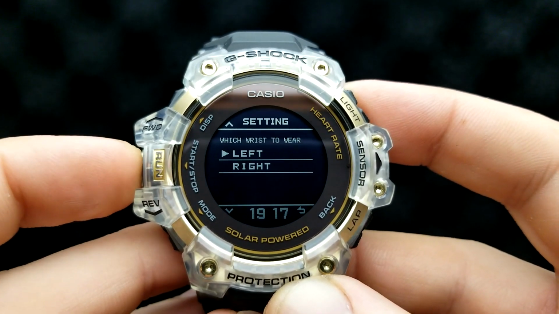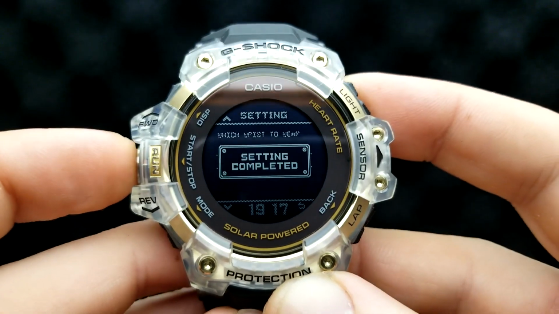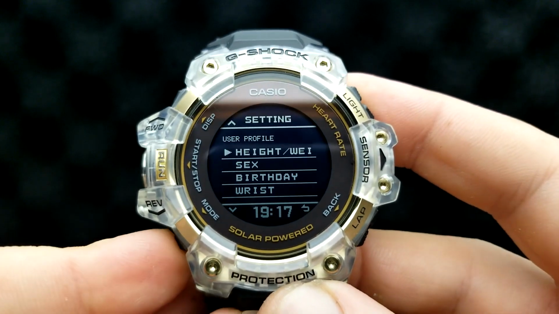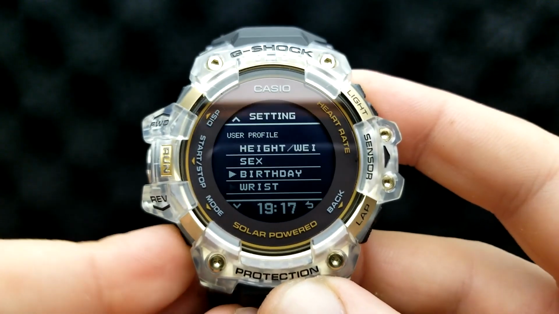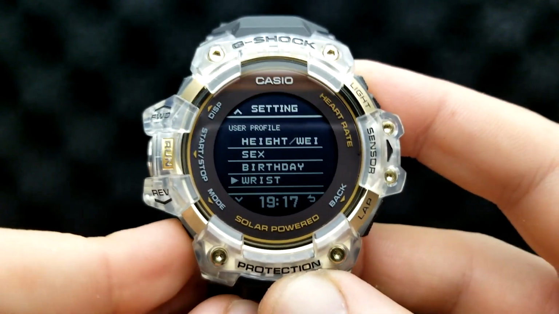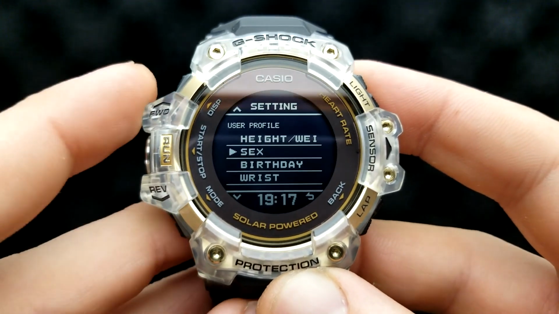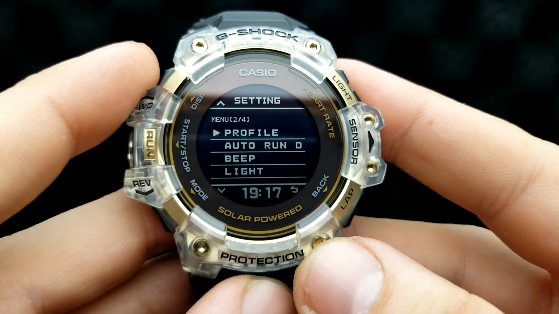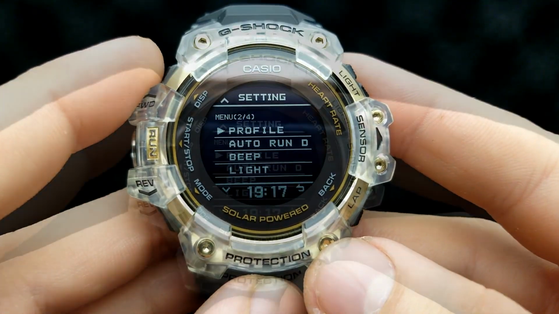I'm going to say it's left, so press the run and the setting is complete. Press the lower button and there are no more settings, so we have run through the user profile settings. To get back to the main menu, press the left button over here and we are back at our main menu.